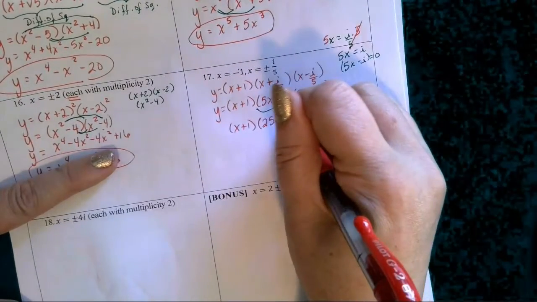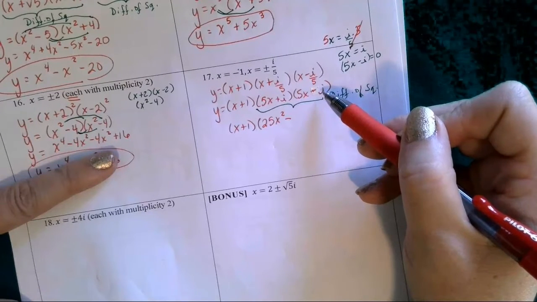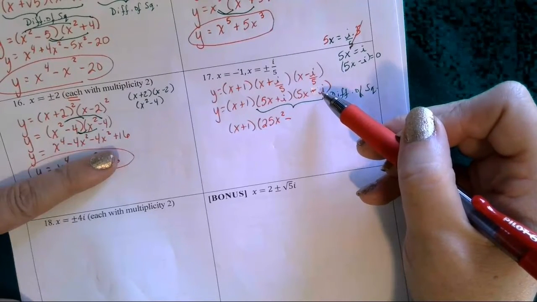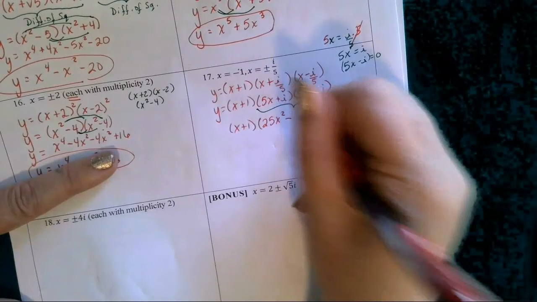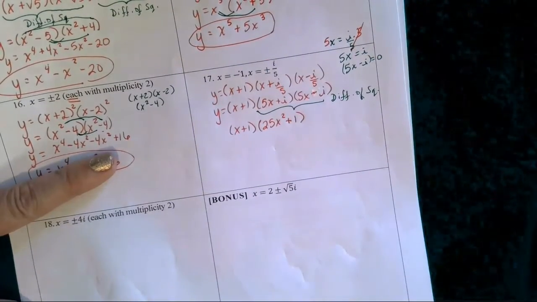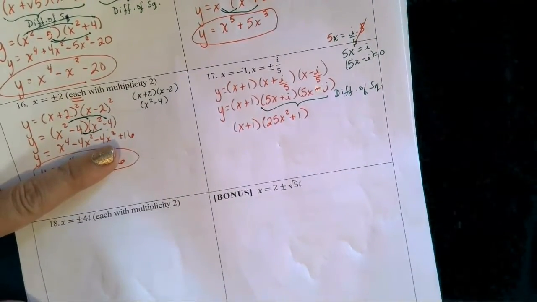And then minus, and I square the last term. i times i is i squared. But i squared, if you recall, is negative 1. And so a minus a negative 1 would make this plus 1. And I have 25x squared plus 1 for that difference of squares.